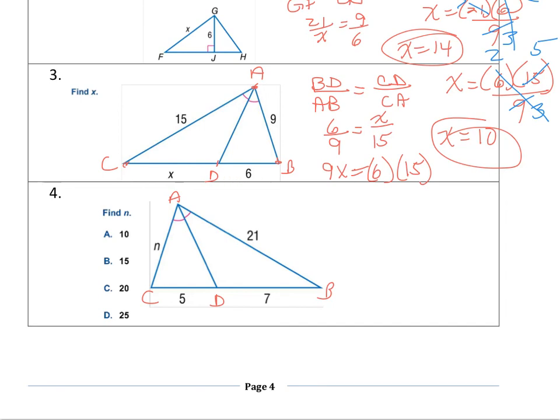The last problem I said BD to its outer side, AB. You don't have to always do it that way. You can say CD is to DB. And then since CD is over on the left here, use AC on the top. And DB is on the right, use AB. Doesn't matter how you set this up as long as you're consistent, because if you are, then when you cross multiply, it'll be exactly the same equation that you're trying to solve.